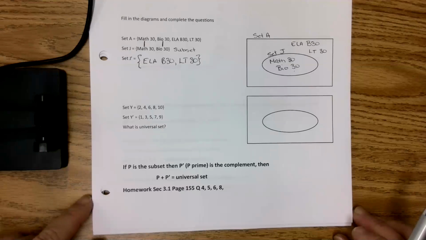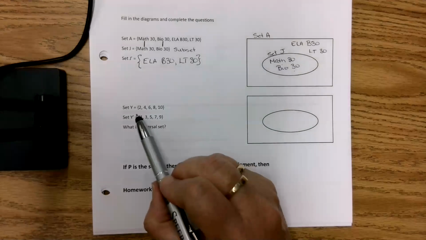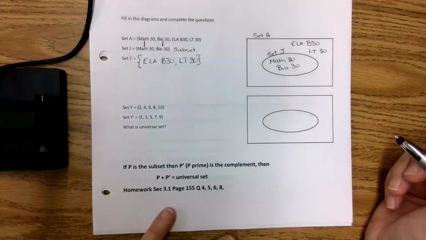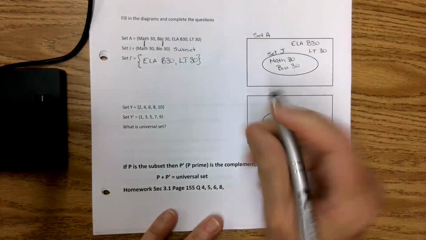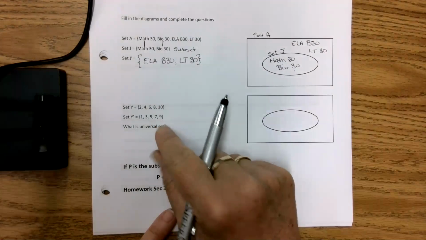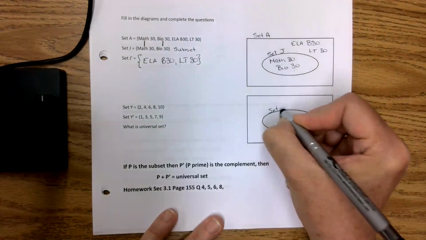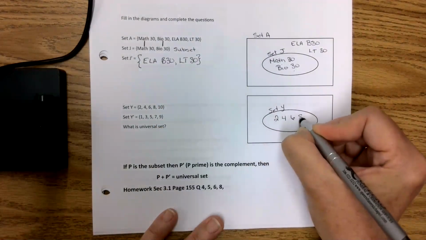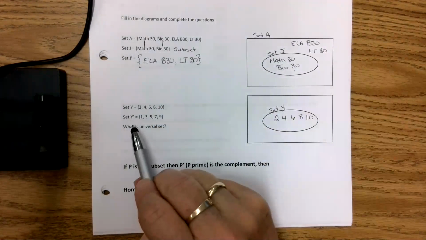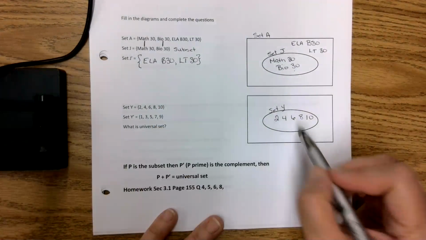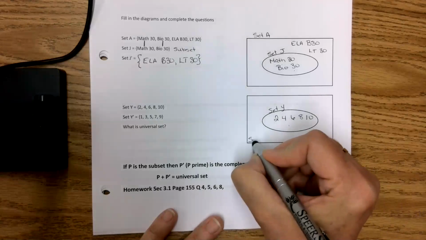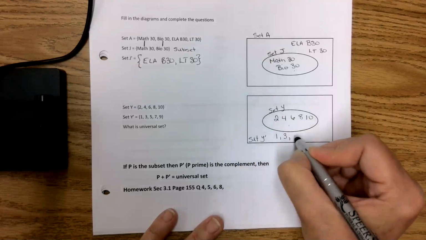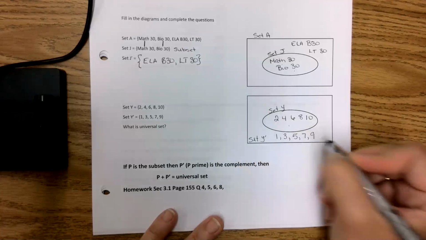Because I gave you y and y prime. So when you go, there is nothing in common, and they're the same size. So I'm just going to call it set y. And I'm going to go 2, 4, 6, 8, and 10. Now, y prime is not y. So if this is y, then y prime should be outside that: 1, 3, 5, 7, 9.